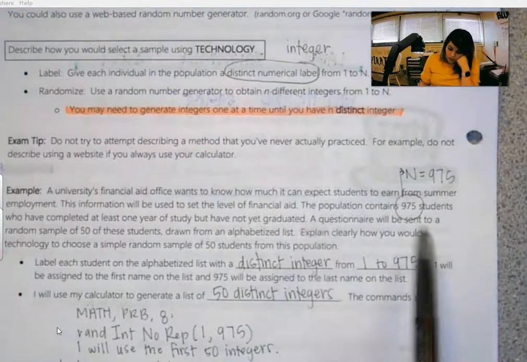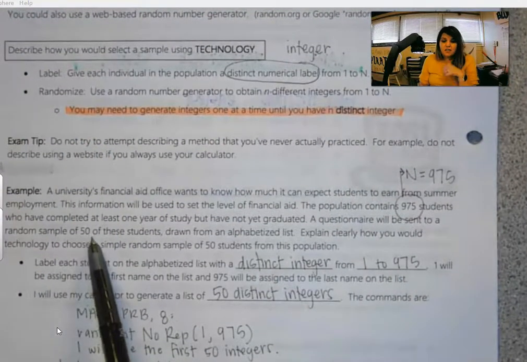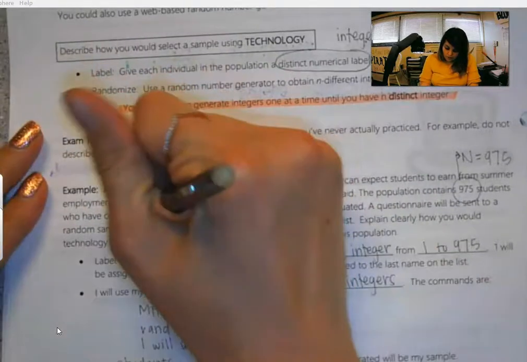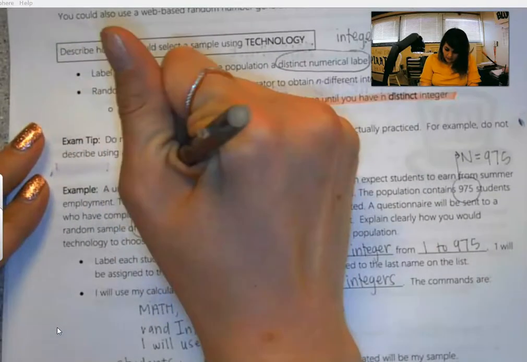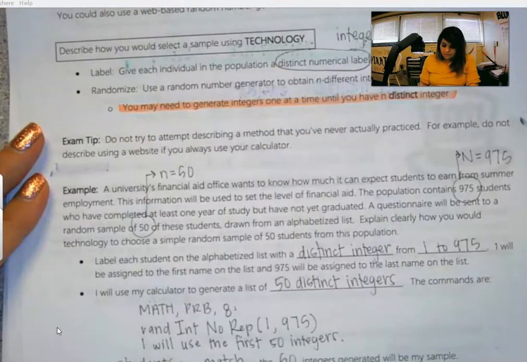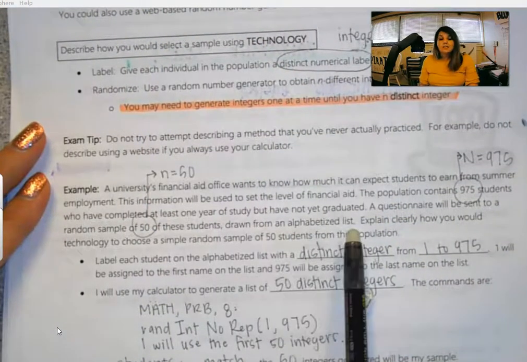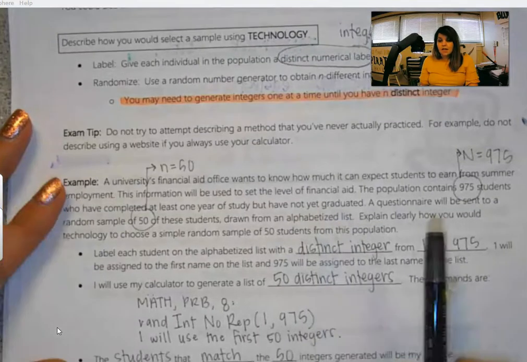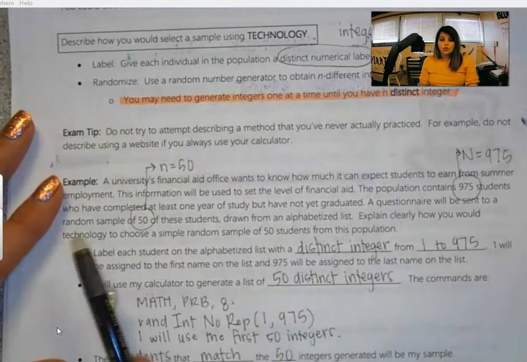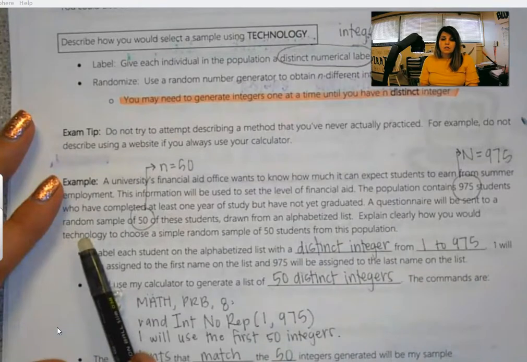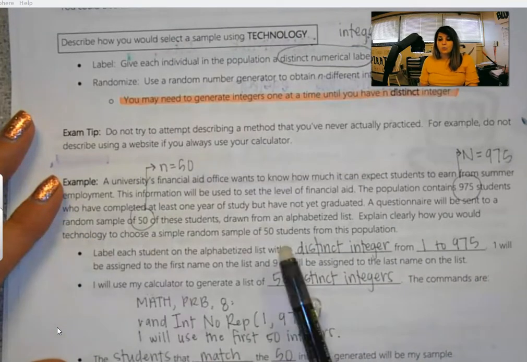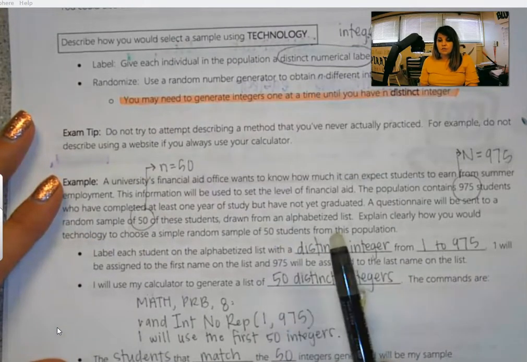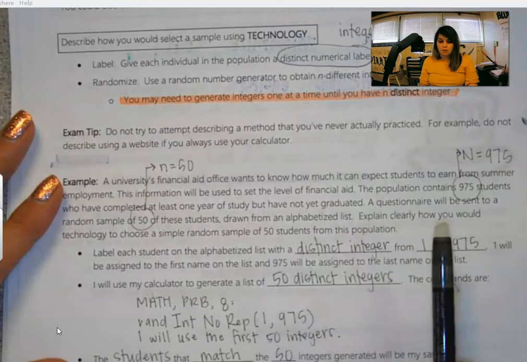A questionnaire will be sent to 50 of these students. So this is little n. We're going to draw these students from an alphabetized list. Explain clearly how you would use technology to choose a simple random sample of 50 students from this population.